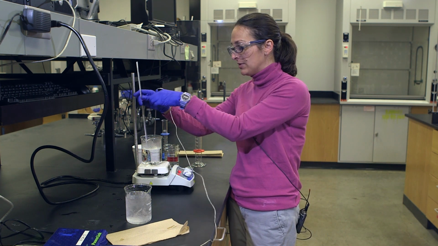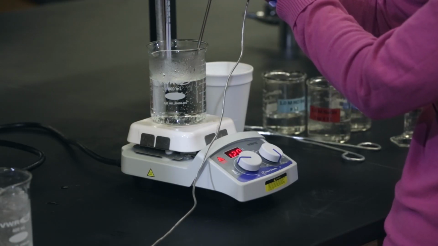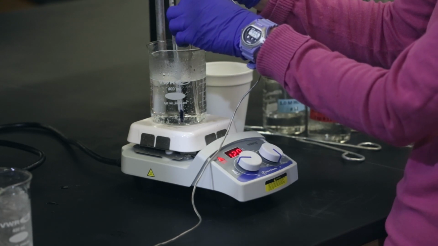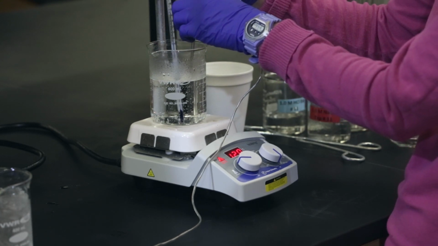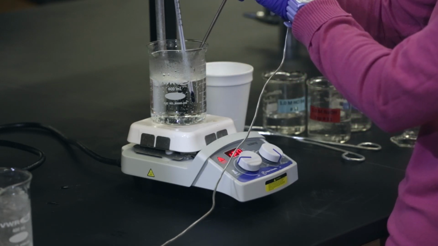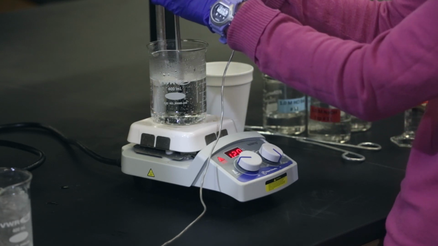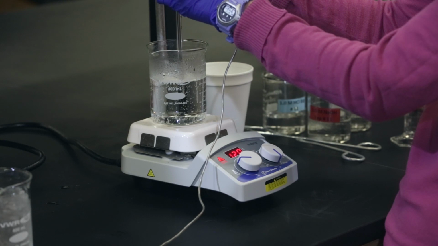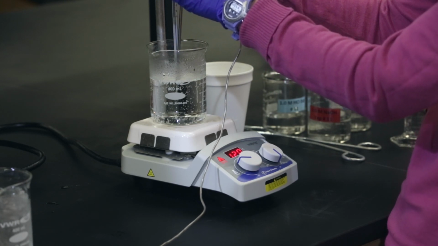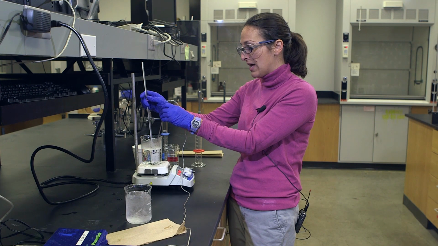So to set my upper temperature limit, what I'm going to do is put my thermometer and my temperature probe both in the water. I don't want to set it down on the bottom of the beaker because that's really measuring a much higher temperature next to that really hot plate surface. And I don't want to touch the side of the beaker with either my thermometer or my temperature probe. I want to hold it somewhere in the solution far enough away that I'm not touching the sides or the bottom of the beaker.